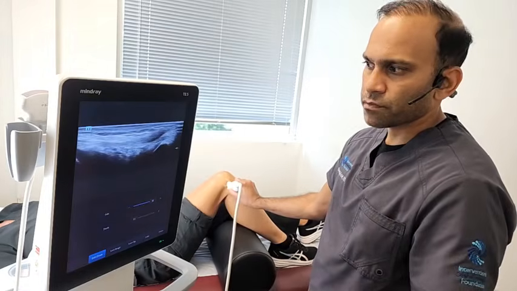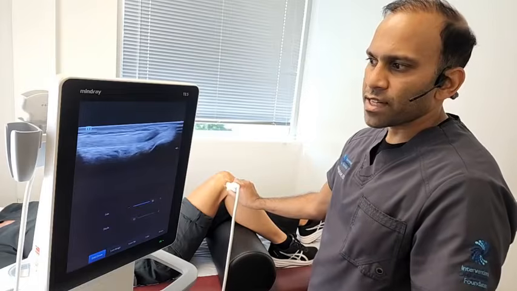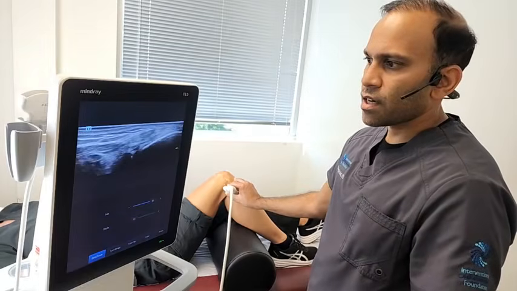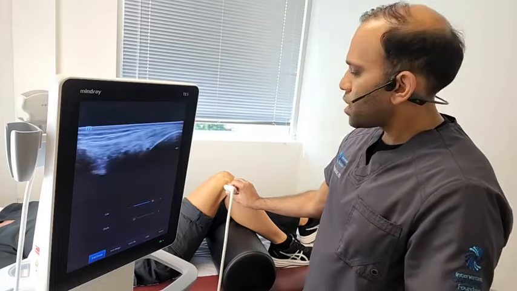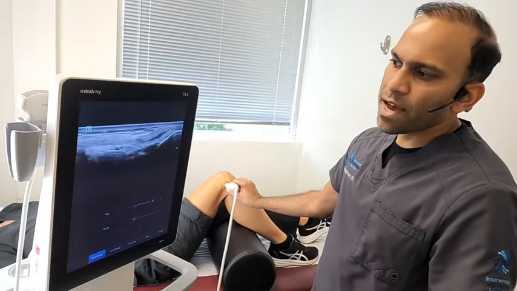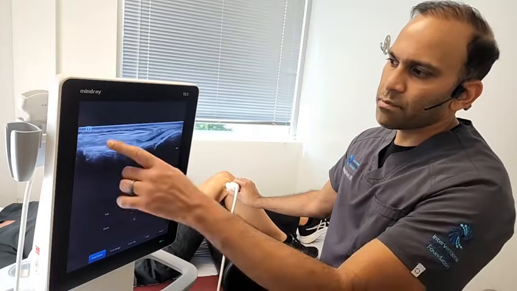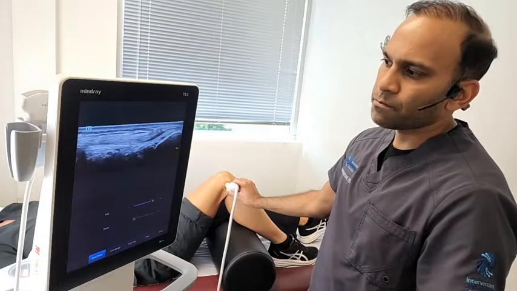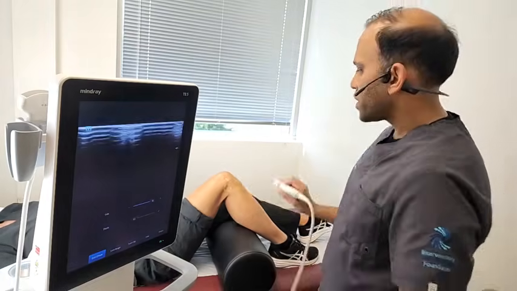here. Now, the other thing that attaches onto the fibula is the biceps tendon that comes from the thigh muscles over here. And here is an example of the biceps tendon now coming across here. Now, you could straighten out your knee.